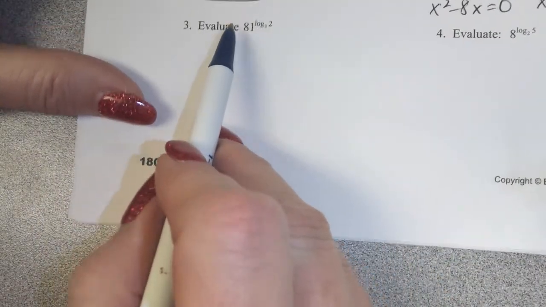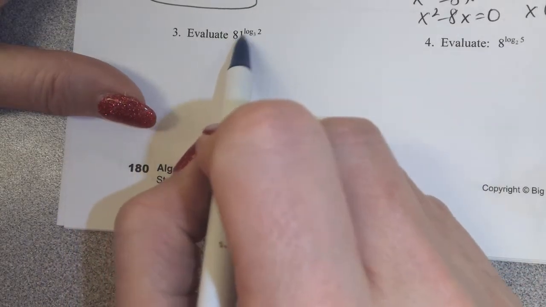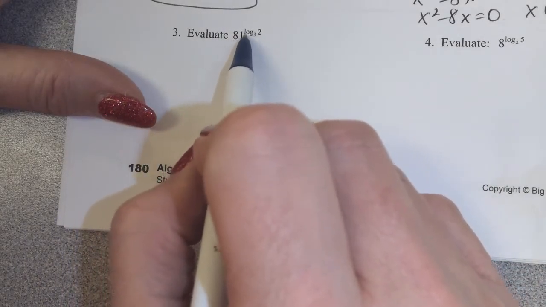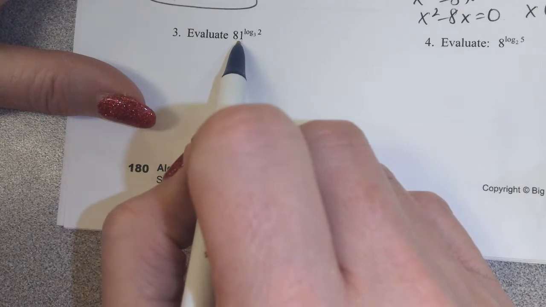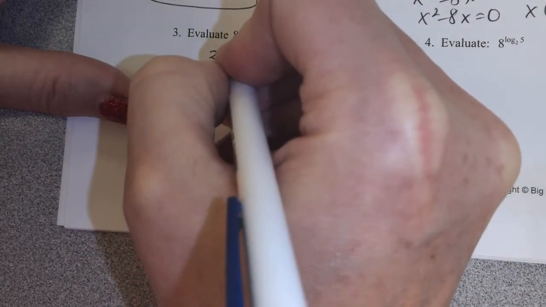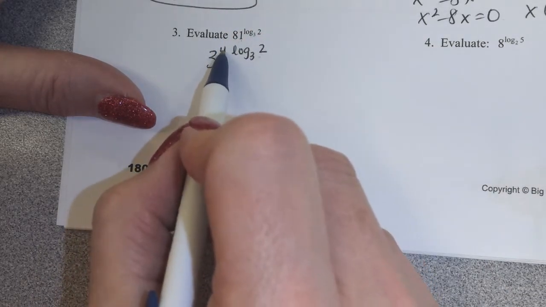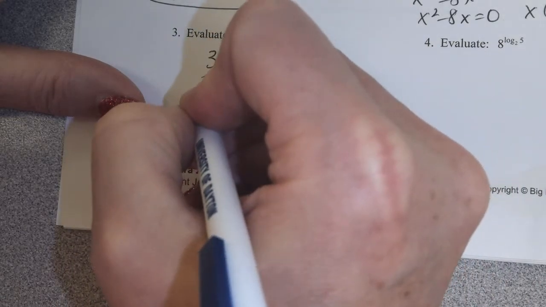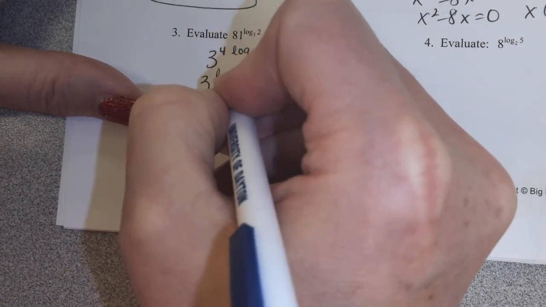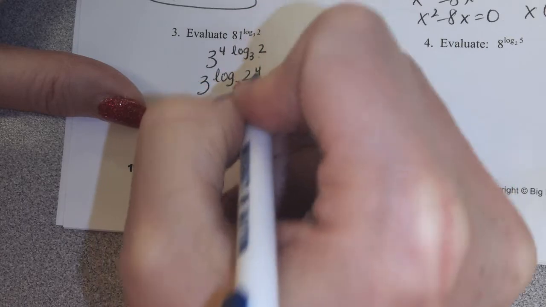On number 3, here's another kind of problem where I don't have 81, and this needs to be a 3. So what I'm going to do is rewrite 81 as 3 to the 4th, and then I have log base 3 of 2. All right, well, at this point, if I have a log, I'm allowed to make this coefficient an exponent. So now I have 3 to the log base 3 of 2 to the 4th.